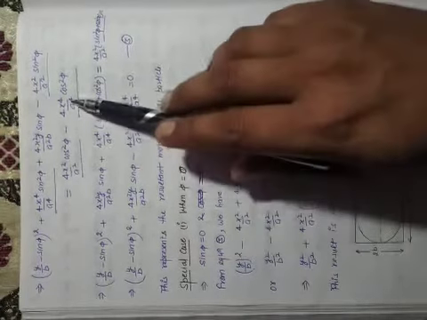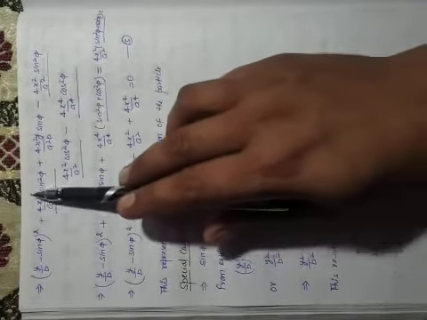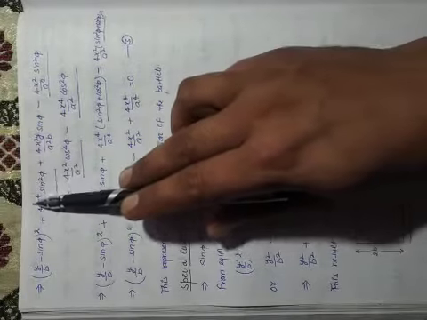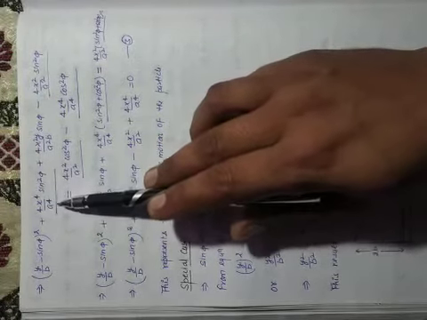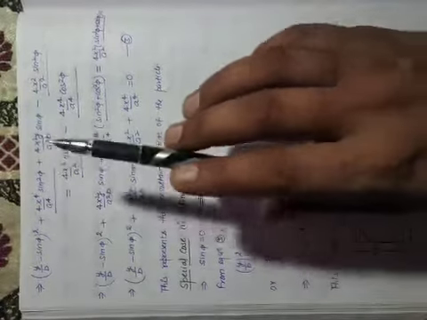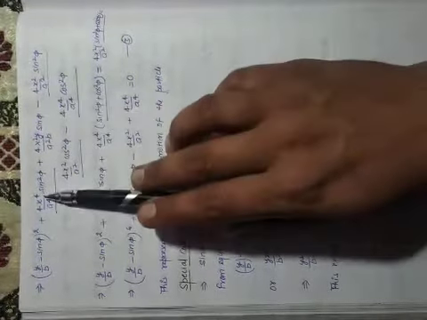What is common between these two terms? The common is this term, 4x to the power 4 over a to the power 4 is common between these two terms.